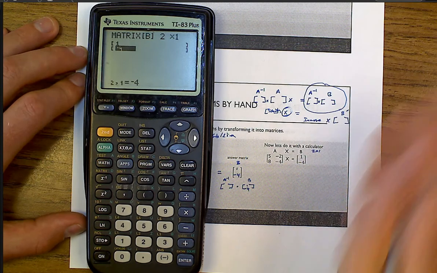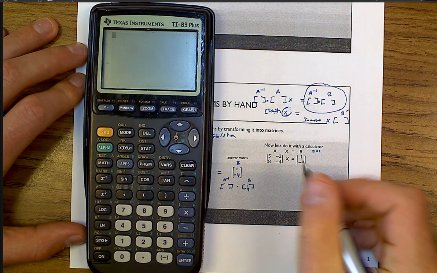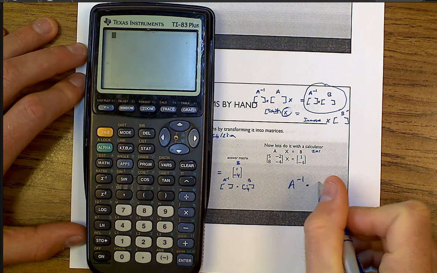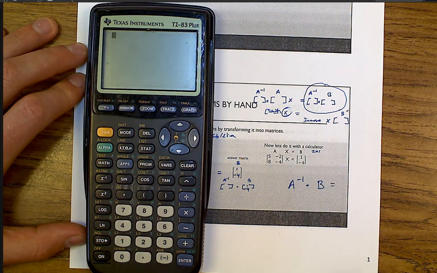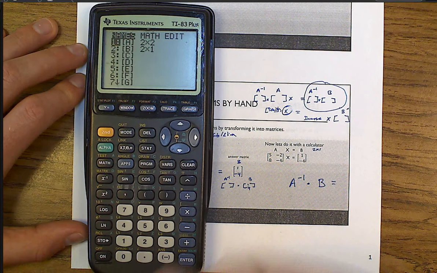Now, you should understand, I'm going to hit quit. Now, what I want to do in my calculator is write the inverse of A times matrix B. That's what I want to hit in my calculator. So here's how this works. Second matrix, and it says names. All you want to do is hit enter.